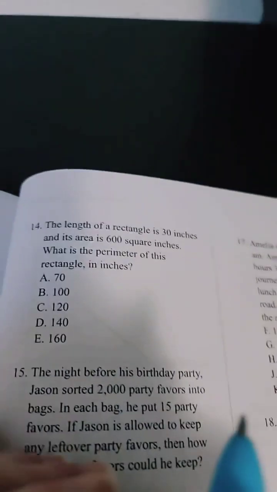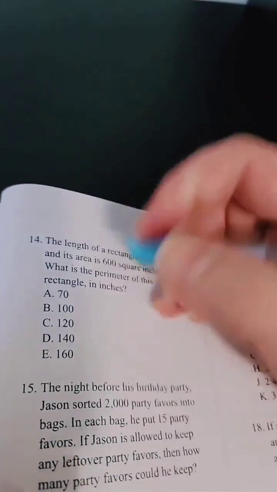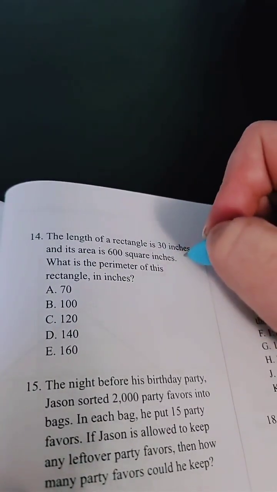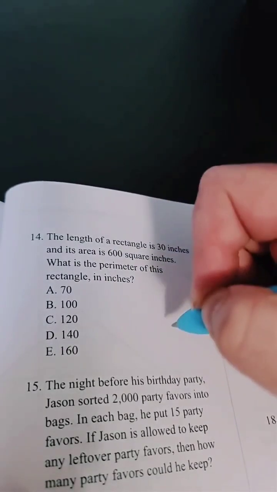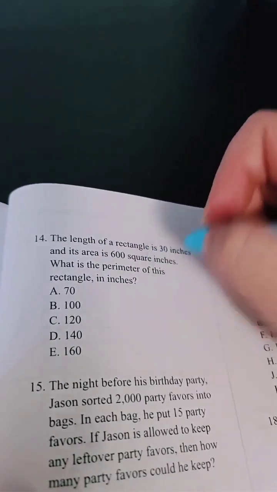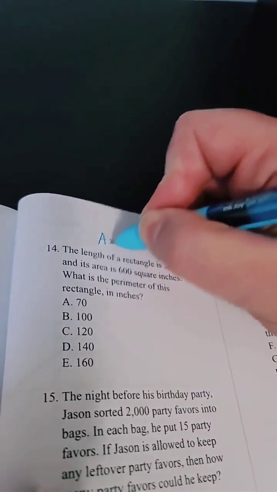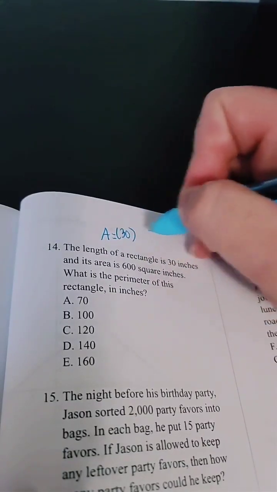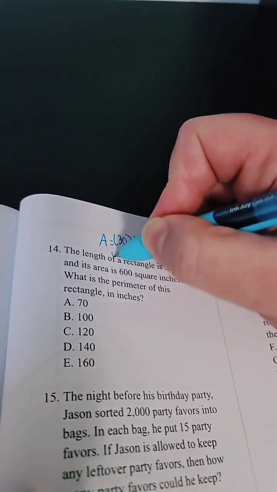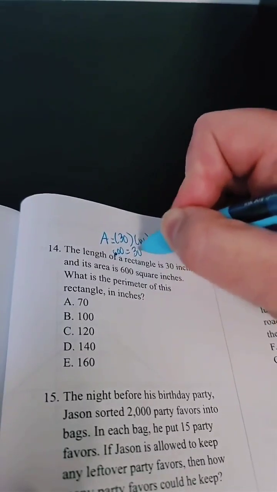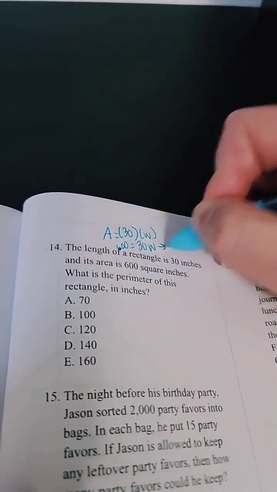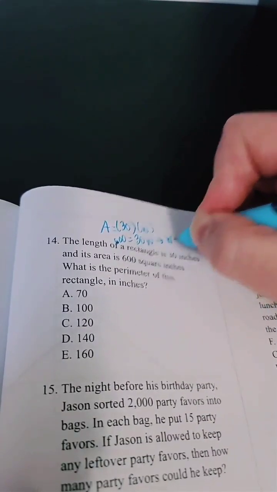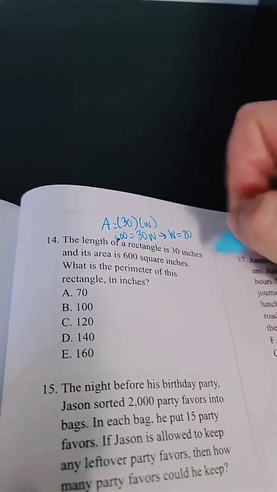Okay, so let's go to number 14. It says the length of a rectangle is 30 inches and its area is 600 square inches. What is the perimeter of this rectangle in inches? Okay, so area of a rectangle is equal to the length times the width. The length is 30. We know what the area is, so we can say that 600 is equal to 30 times the width. If we divide each side by 30, we would get what the width is equal to. So the width would be equal to 20 when we divide each side by 30.